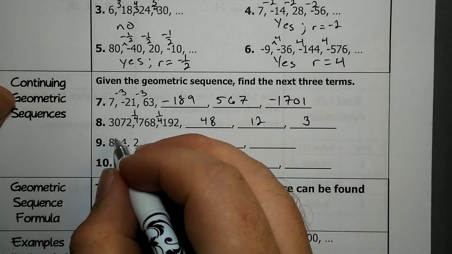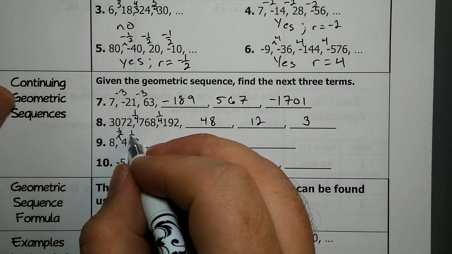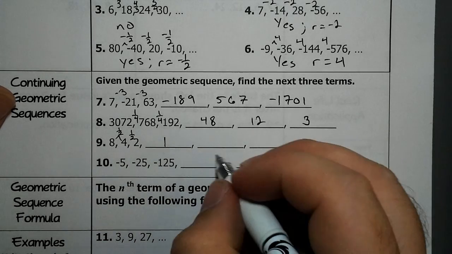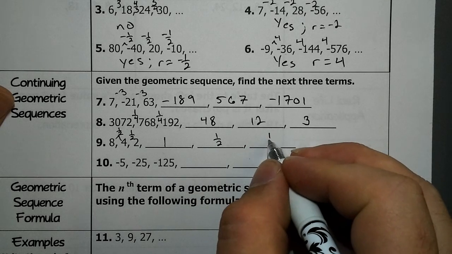Alright, so 4 divided by 8 is 1/2. 2 divided by 4 is also 1/2, so we're taking half of it. 1/2 times 2 is 1. 1/2 of 1 is 0.5, or 1/2. 1/2 of 1/2 is 1/4.